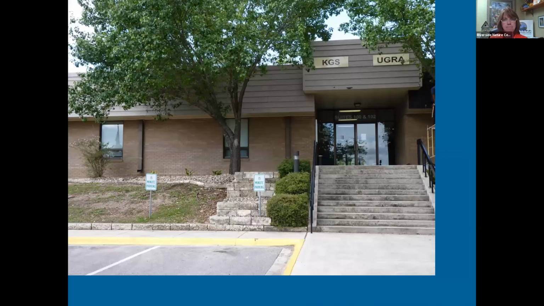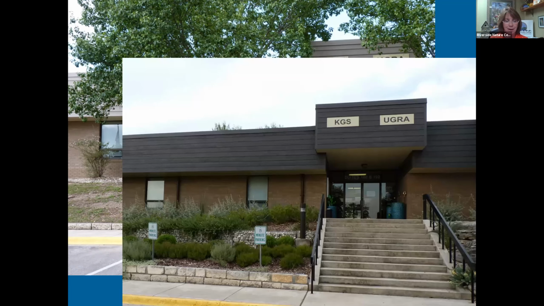So, the beauty of virtual tours, we get to see some pictures from the past. So we're going to start off by doing that. This is the front entrance of the UGRA building, and you can see what it looked like prior to the redesign. And now we've got current views. So I'm going to run through a couple of them, just kind of looping around the building.